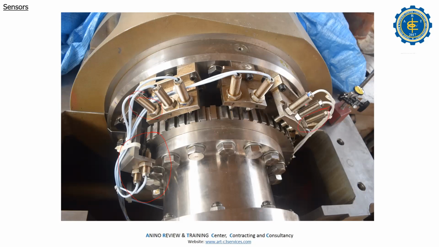This sensor is temperature, and we also have the velocity probe, for the speed of the turbine, and temperature. If you see the slides, the display of the steam turbine, you have the key phaser, you have the temperature, you have the X and Y, and you have the axial. So this is the axial probe.